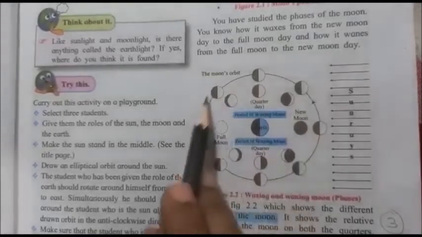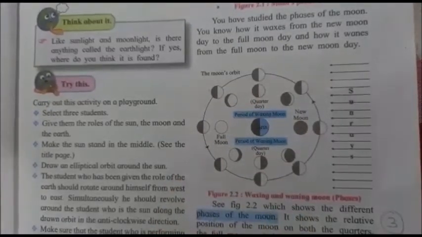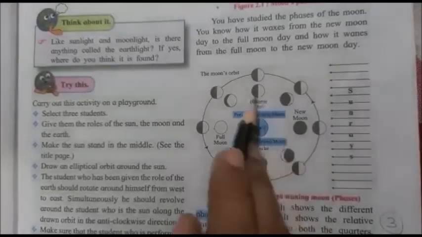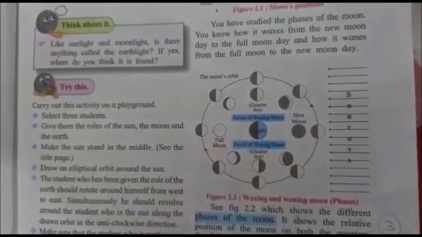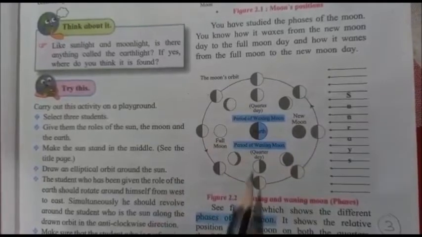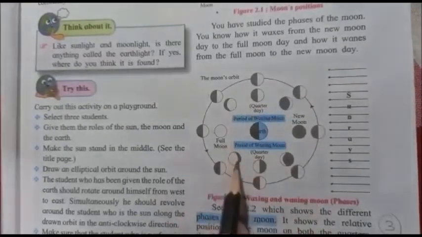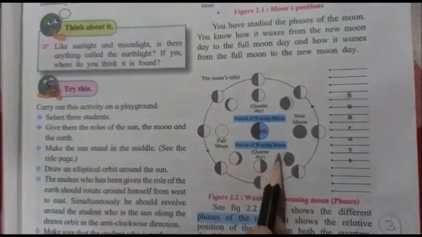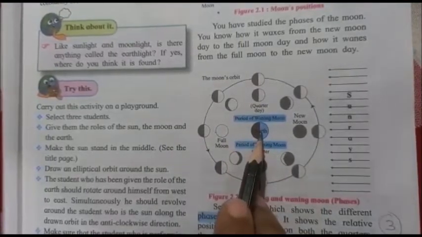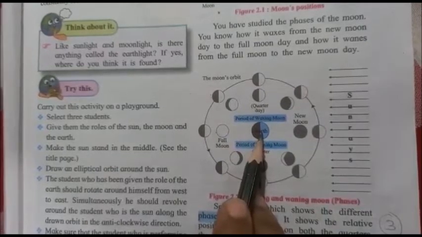So the outer circle images are with respect to the Sun and the inner circle images are with respect to the Earth. So this illuminated portion, illuminated meaning the shining portion of the Moon, can be visible from the Earth. Those are known as the phases of the Moon. So students, till now we have learnt the Moon's motions as well as Moon's positions, and the third point we have seen, that is phases of the Moon.